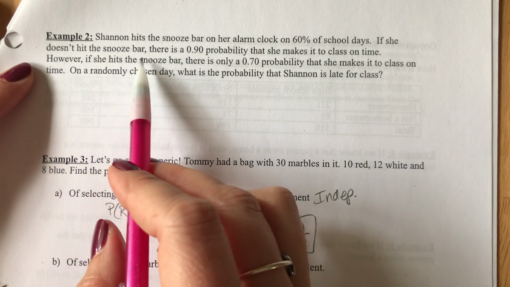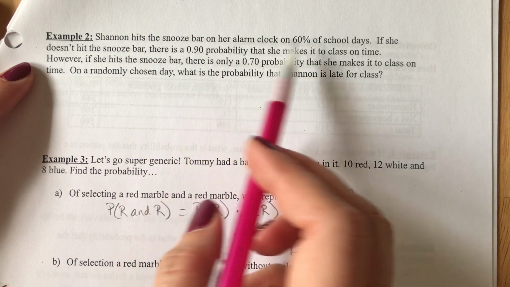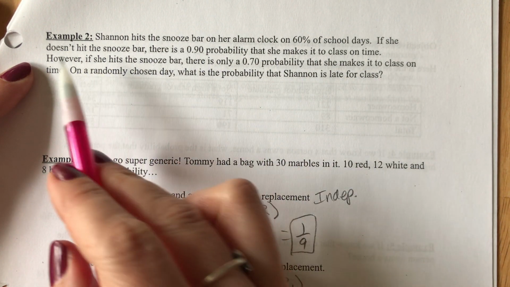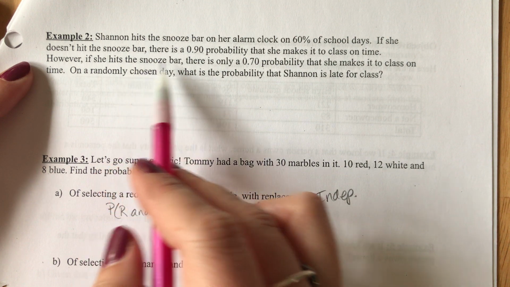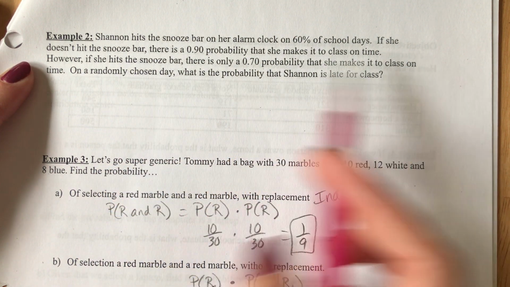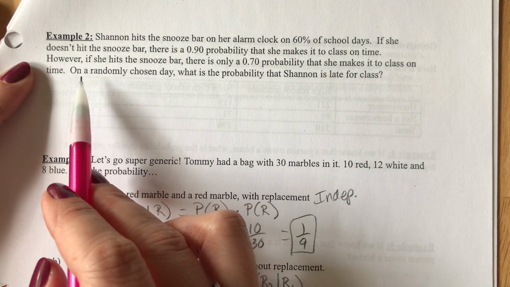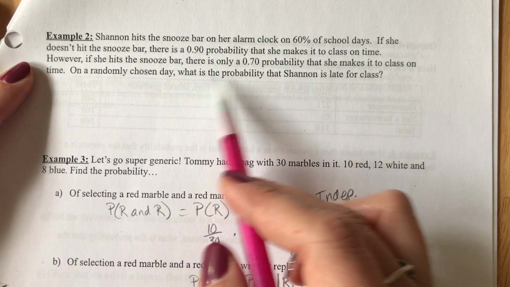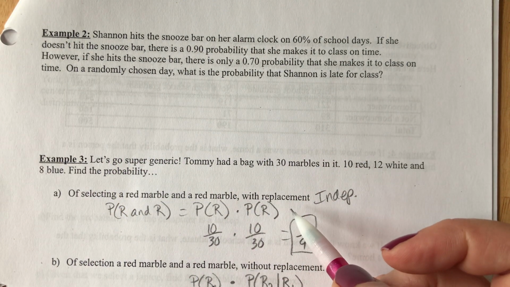If she doesn't hit the snooze bar, then there's a 0.9 probability that she makes it to class on time. However, if she hits the snooze bar, there's only a 70% chance that she's going to make it to class on time. On a randomly chosen day, what's the probability that Shannon is late for class?